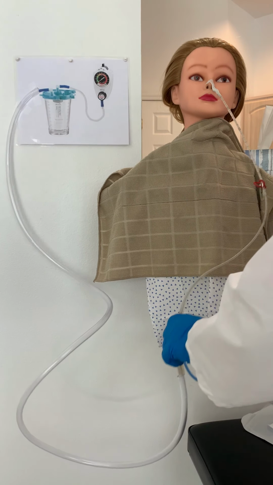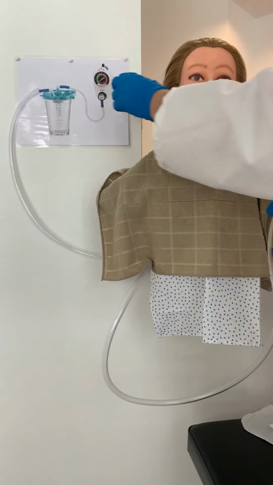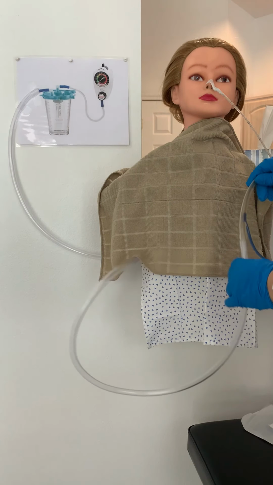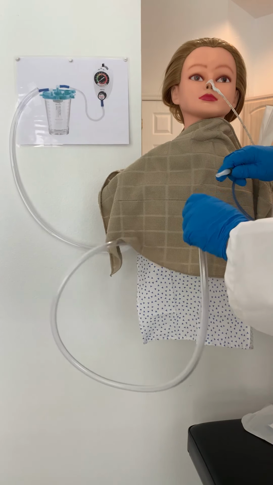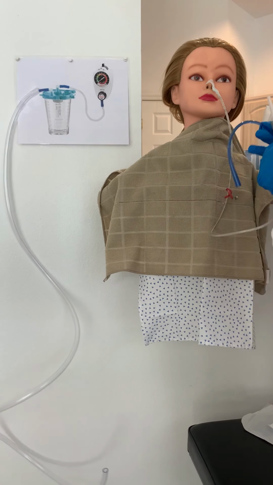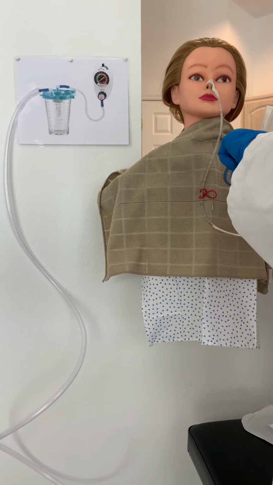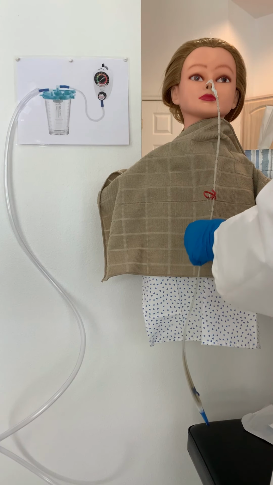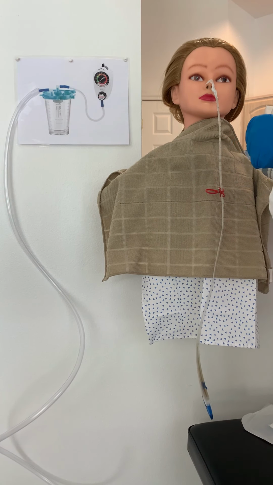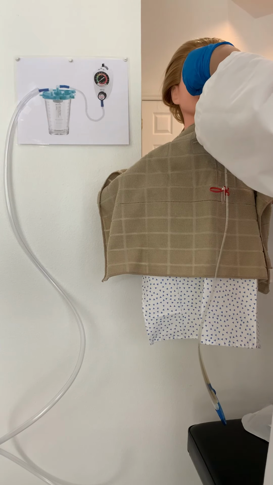And then we're going to turn off the suction, so we'll flip that switch to off, and we can disconnect the tube. All right, I'm going to clamp that so it doesn't leak. All right, so I'm going to loosen this tape here.